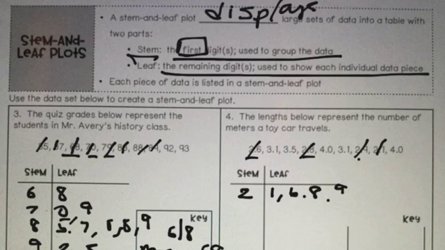And of course, just to keep myself organized, I cross them out because I don't want to duplicate or forget anybody. The next stem I have is in the 3s, and I have 3.1, 3.5. Oh, did you notice I have another 1? So I'm going to put it right there. 3.1, 3.1, 3.5, and I have all my 1s.